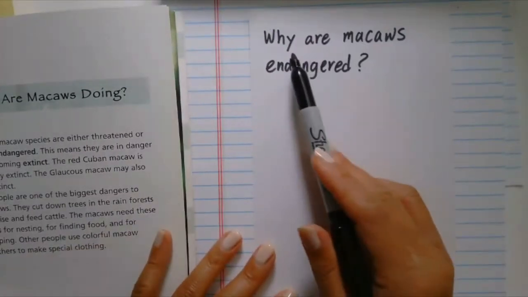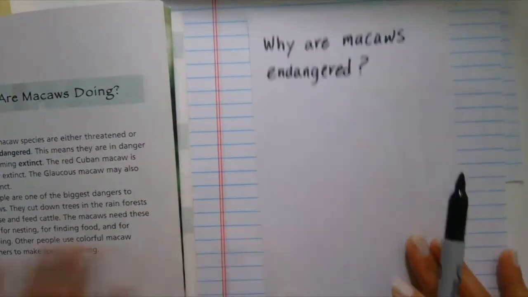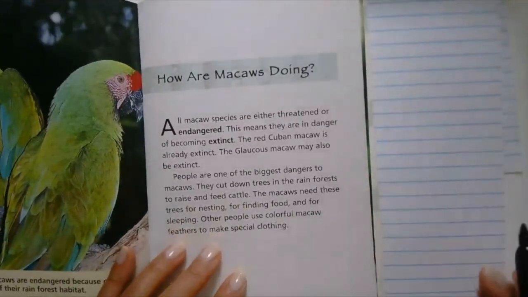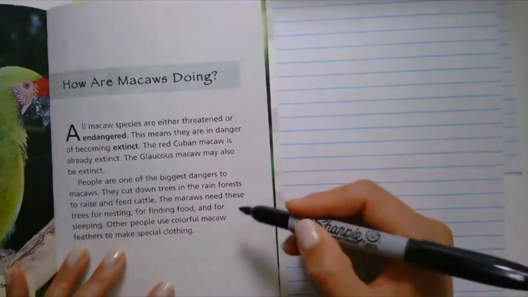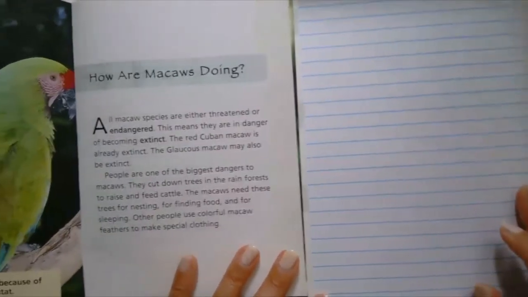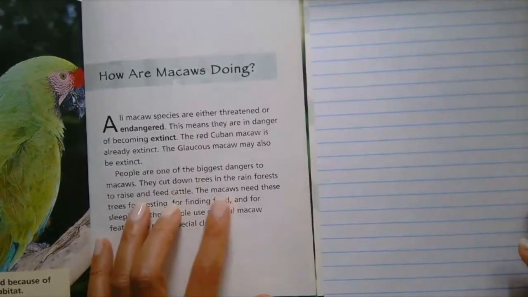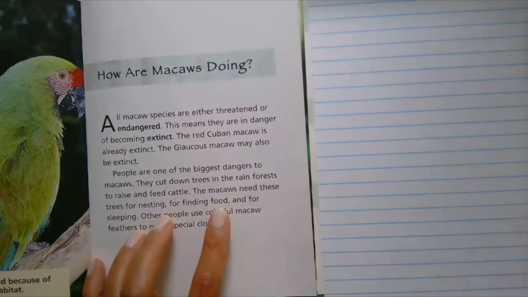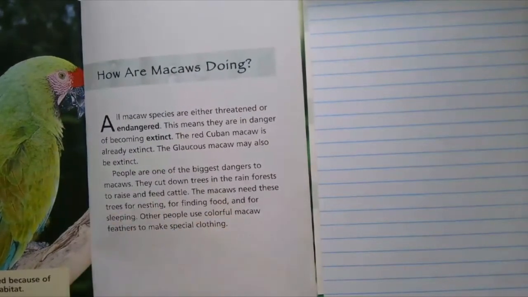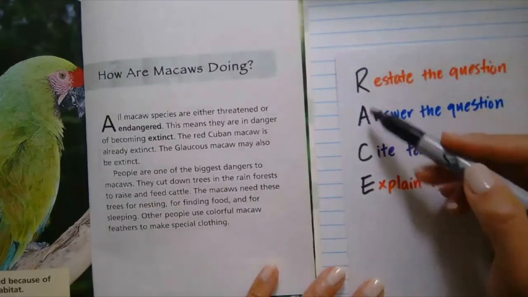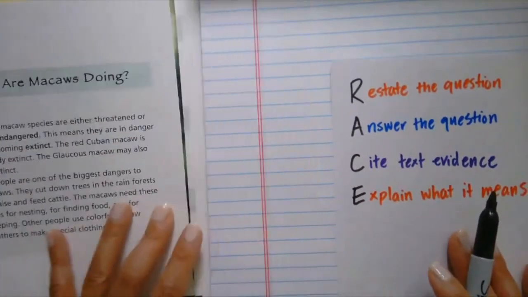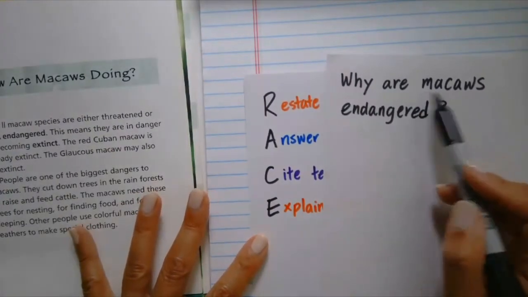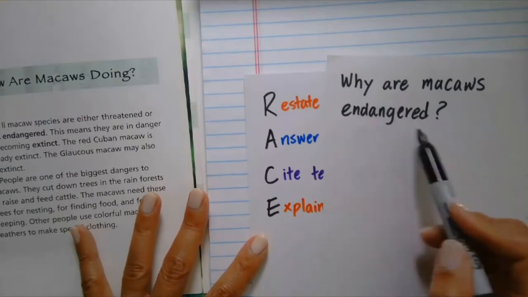Our task is to answer the question, why are macaws endangered? We are going to find evidence from our text to answer the question. So in here, I am finding that the people are cutting down trees, and that is causing the macaws to lose their habitat and they can't survive. So I'm going to first use my R in the RACE strategy where I am going to restate the question. So I'm going to have to turn this question into a statement. So I will take macaws are endangered.